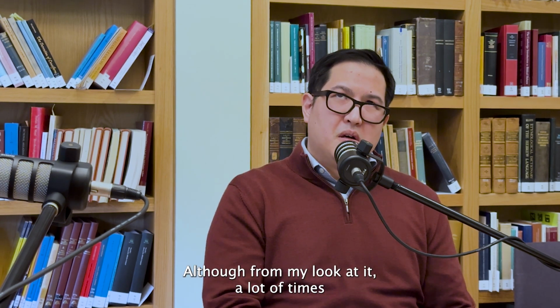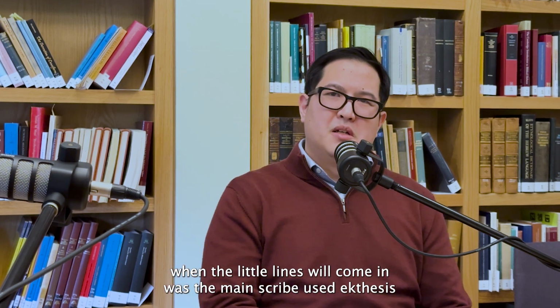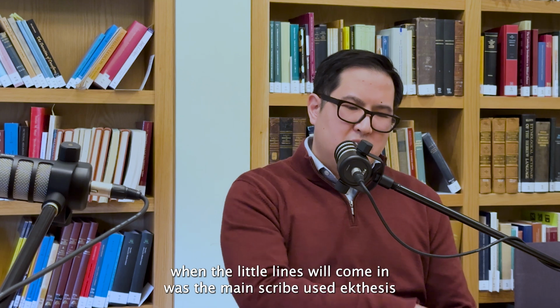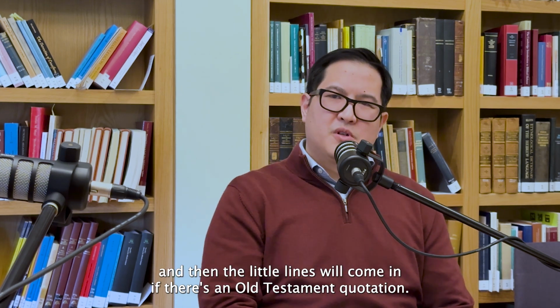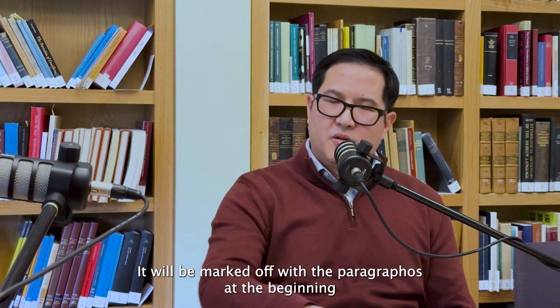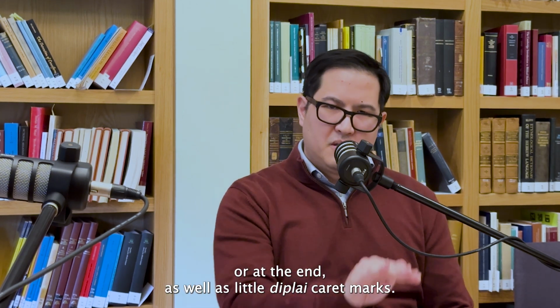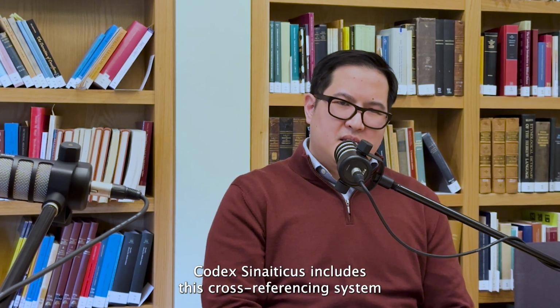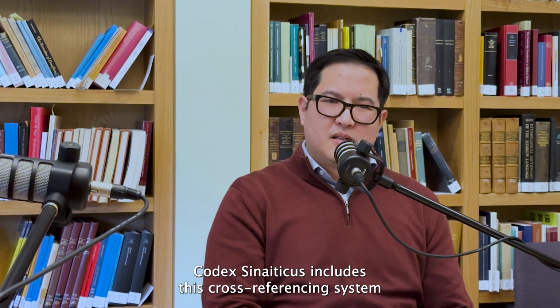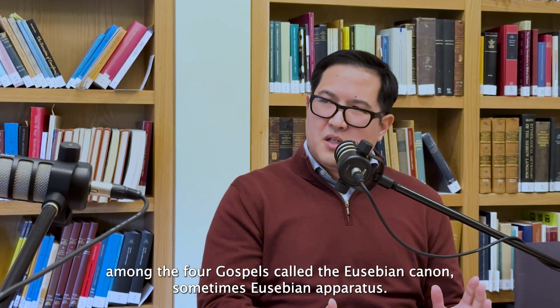Although from my look at it, a lot of times when the little lines will come in, the main scribe used ekthesis, and then the little lines will come in if there's an Old Testament quotation. It will be marked off with a paragraph at the beginning or the end, as well as little diplai caret marks.